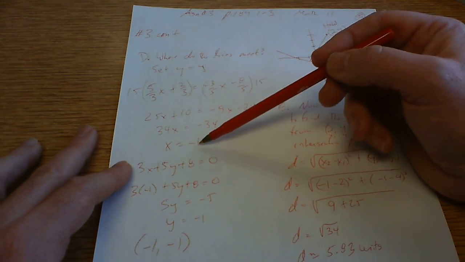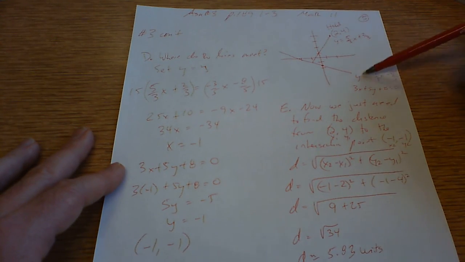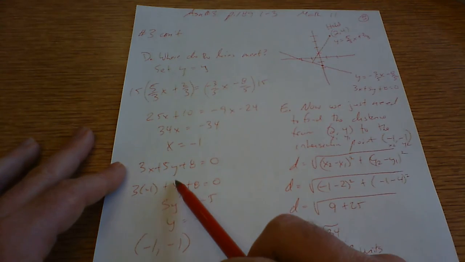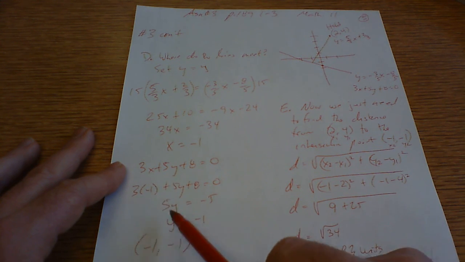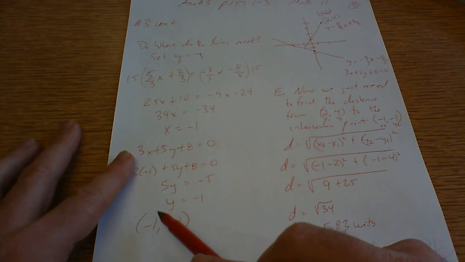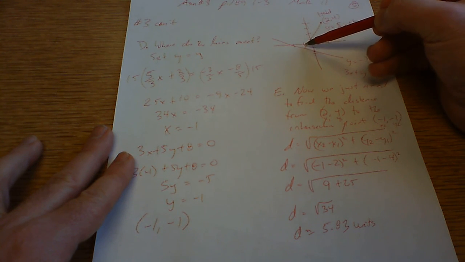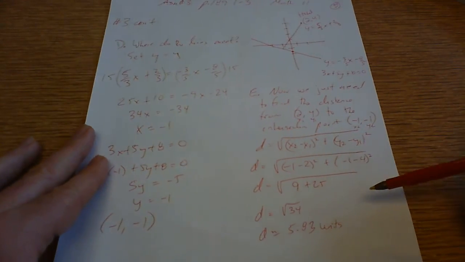Now that I know what my x value is, negative 1, I can pick either one of these equations, doesn't matter which one, and plug in x is equal to negative 1 to figure out what the y value is. So I just chose this one. Plugged in, and I get y is equal to negative 1, and there we go. And when I draw that line, that's actually pretty close to negative 1, negative 1. But I did the math just to figure it out.